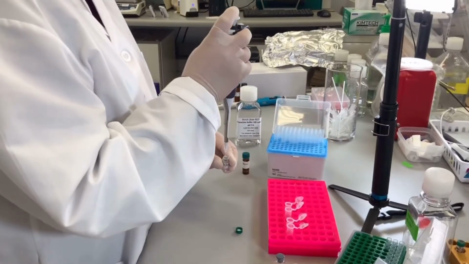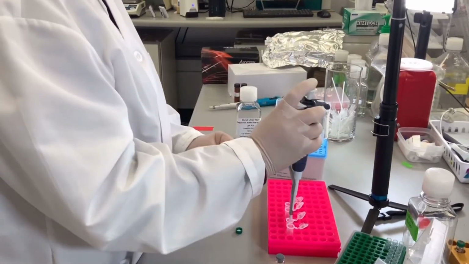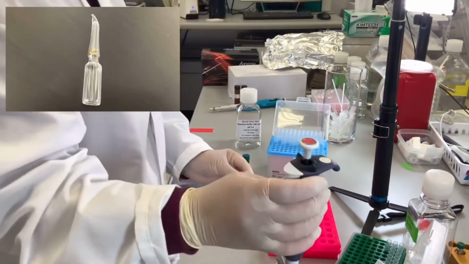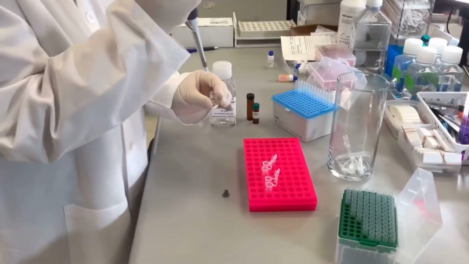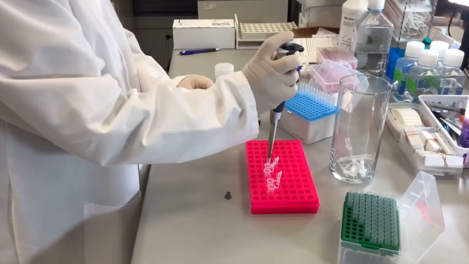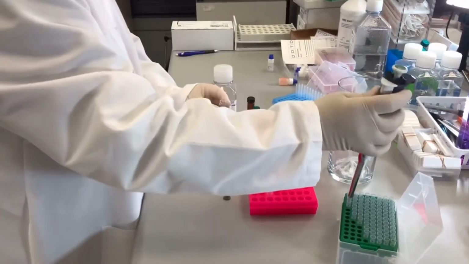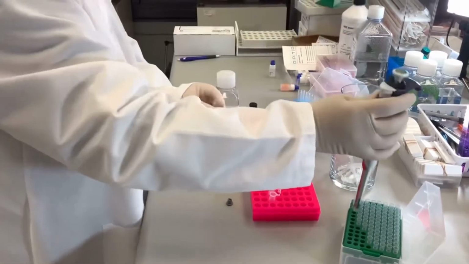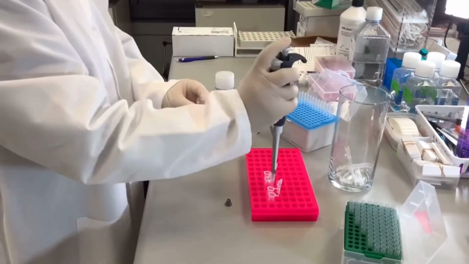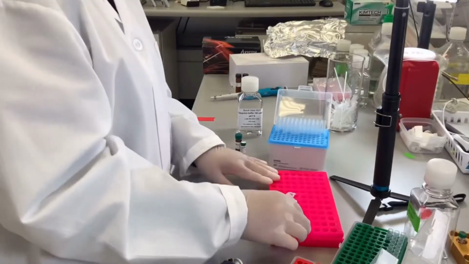Add 1 to 2 microliters of mycolactone and mix well. This comes in a glass ampule and is very precious. Do not waste it. Add 40 microliters of magnetic nanoparticles to each vial with positive and negative controls, using a new pipette tip each time in order to not contaminate the magnetic nanoparticles.